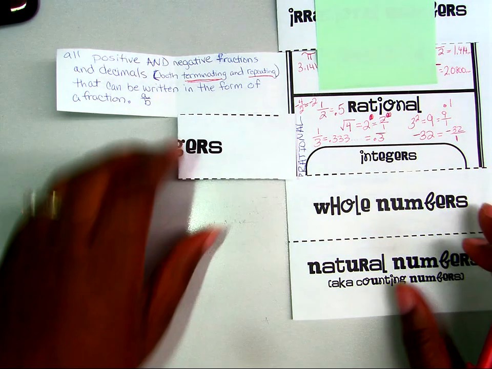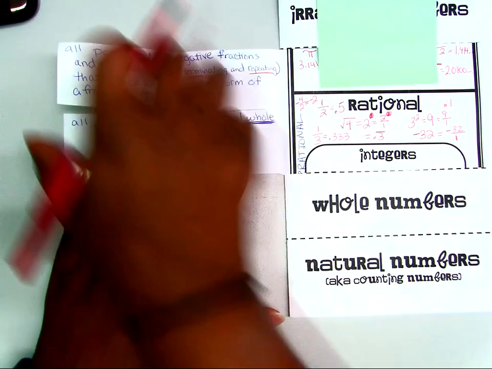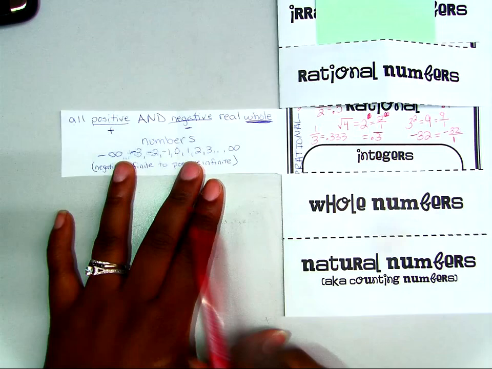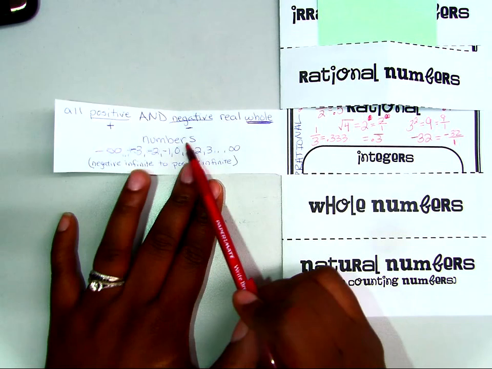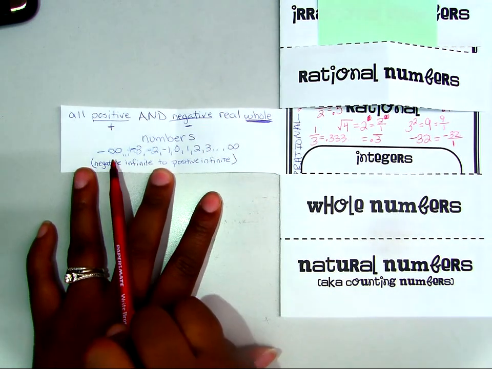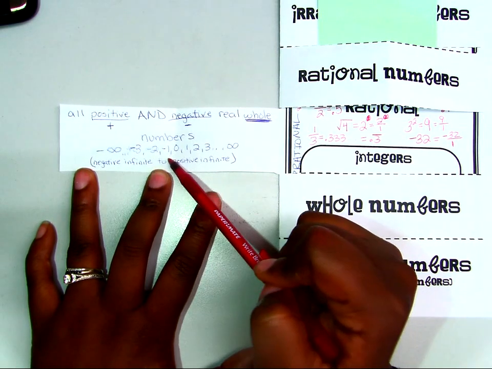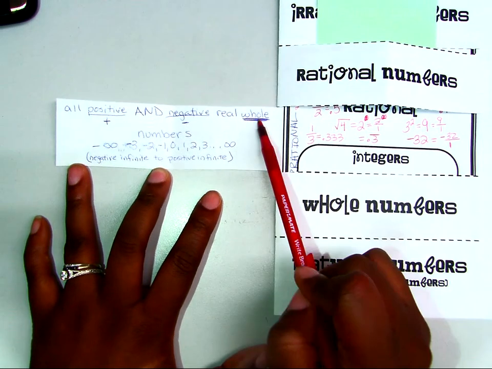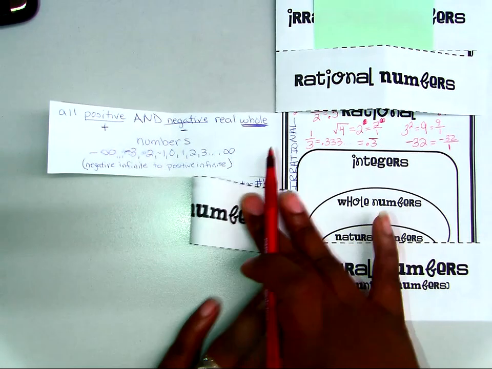All right, let's look at our next piece. Integers. All positive and negative whole numbers. Okay? It goes from negative infinity. Examples are negative 3, negative 2, negative 1, 0, 1, 2, 3, all the way to positive infinity, as long as they're whole. Let's write some examples of those.